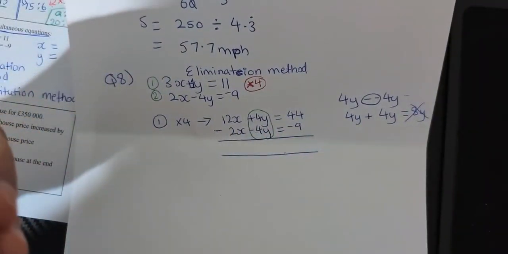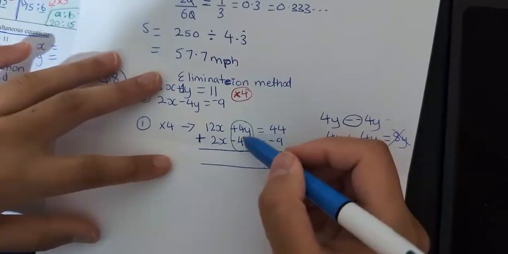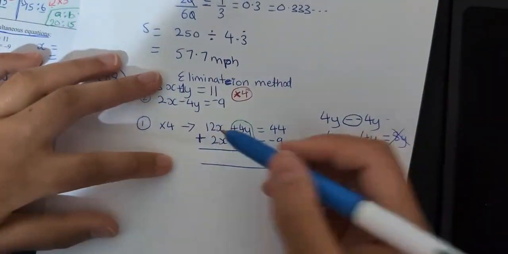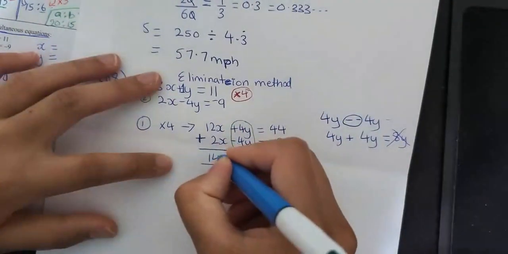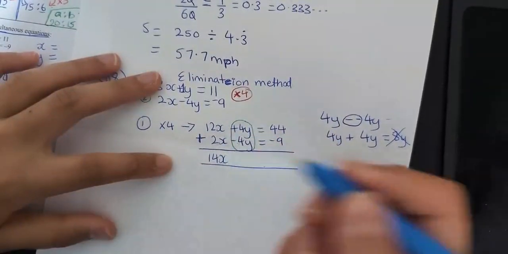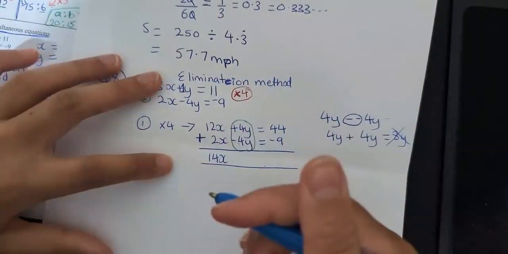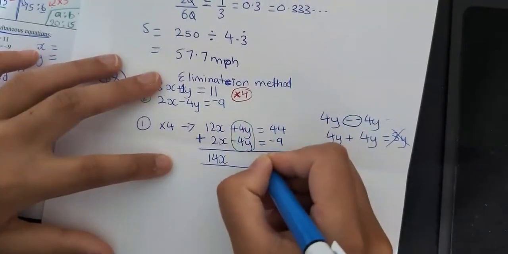The way to do that is to make this an addition calculation, okay? That's when the negatives will cancel out. So 12x plus 2x, we get 14x. 4y plus minus 4y, well, that's just going to be 4y take away 4y. That's gone. That becomes 0. So I'm not going to write anything here.